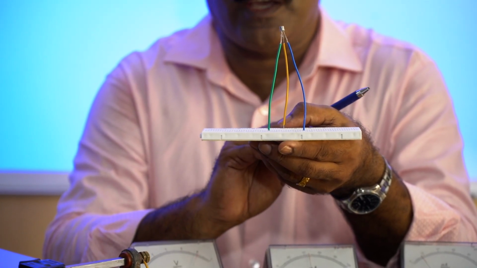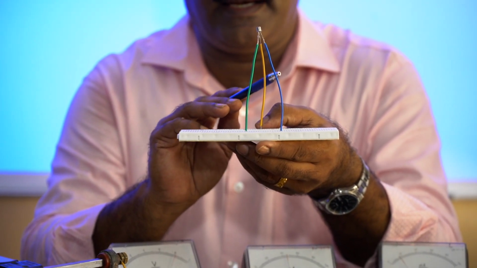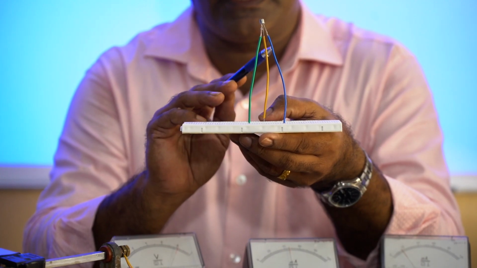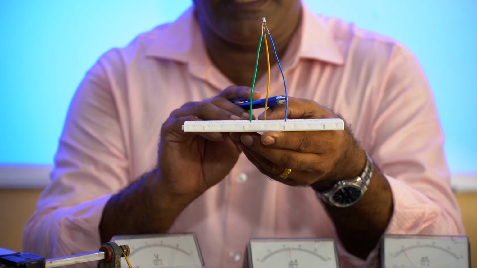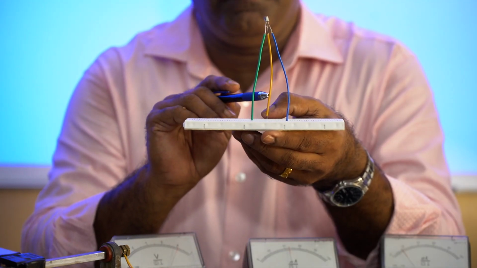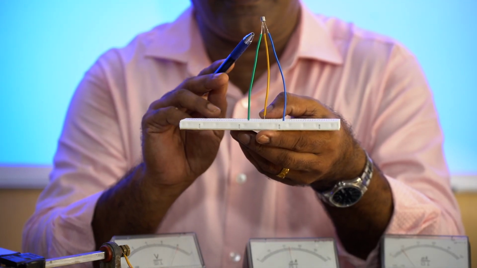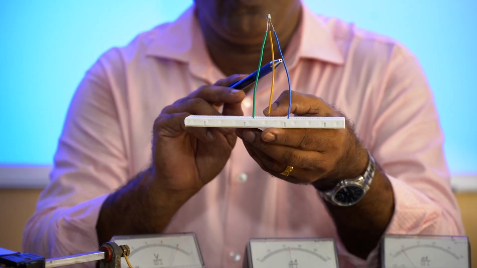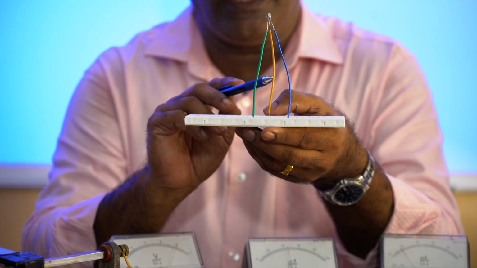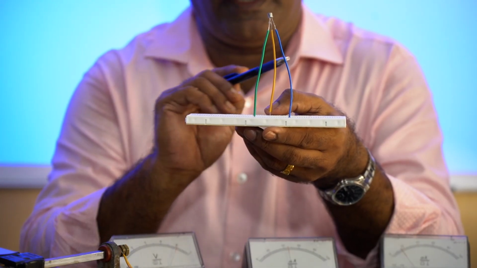Here, for the purpose of giving connections, I have connected 3 wires to the 3 leads: emitter, base and collector. The blue one is the emitter, the base is the yellow one, and the green wire is used for the collector. So emitter blue, base yellow, and collector green.